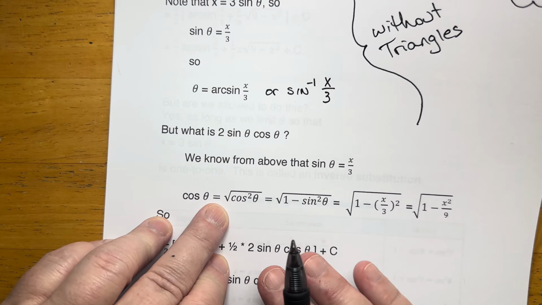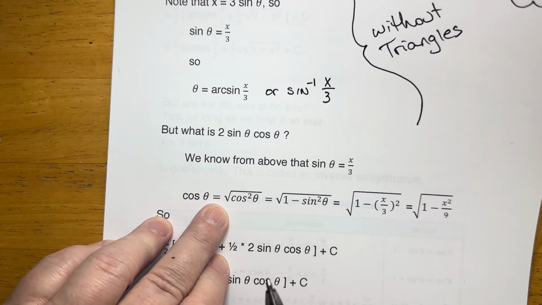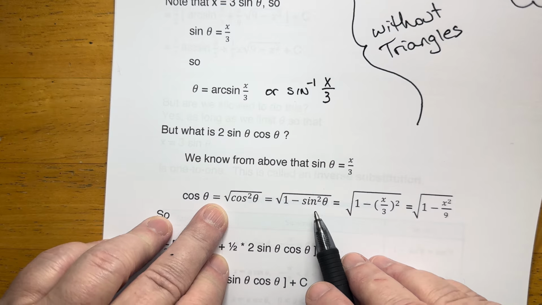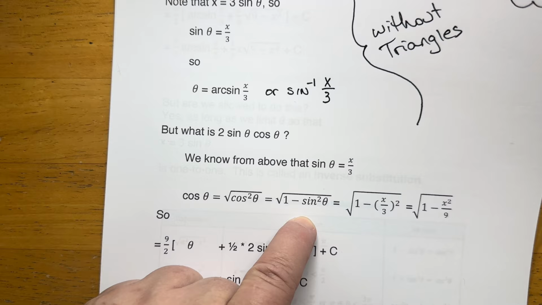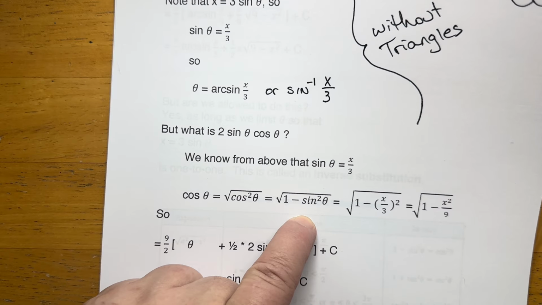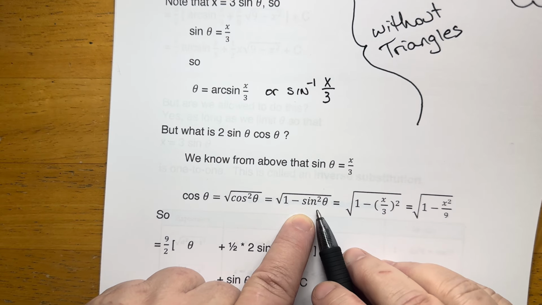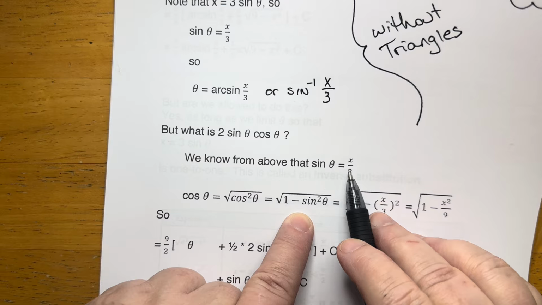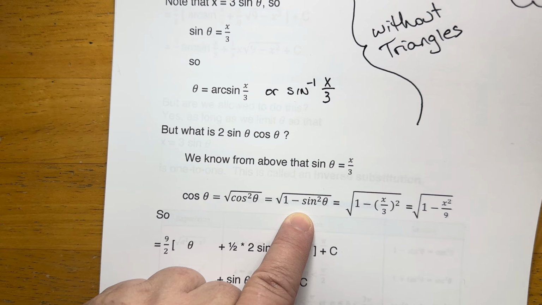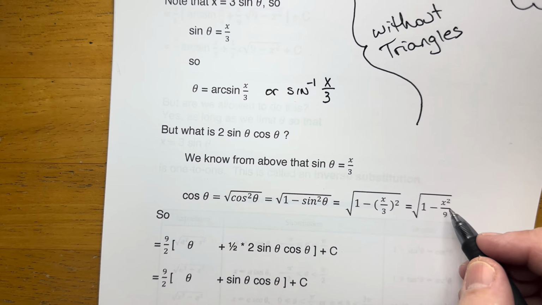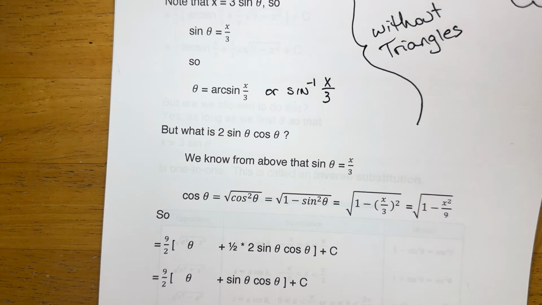Stay with me, stay with me. I know you're all like, wait, what? I squared it and square rooted it, trust me. Cosine squared is 1 minus sine squared, right? And we know that sine is x over 3, so it's x over 3, the quantity squared, in place of sine. So we've got this expression, 1 minus x squared over 9.